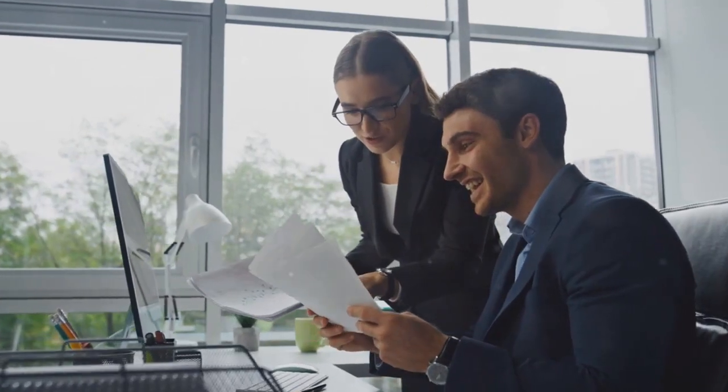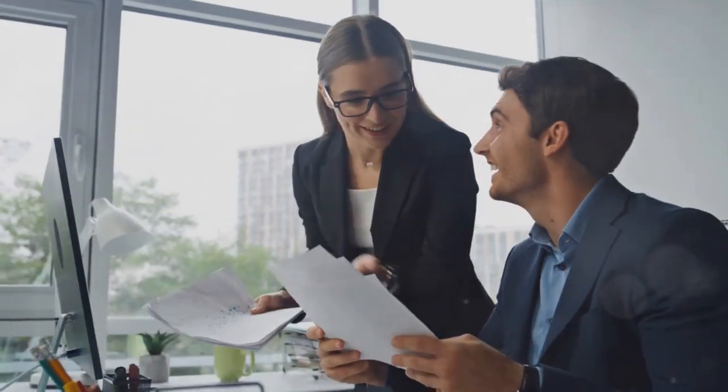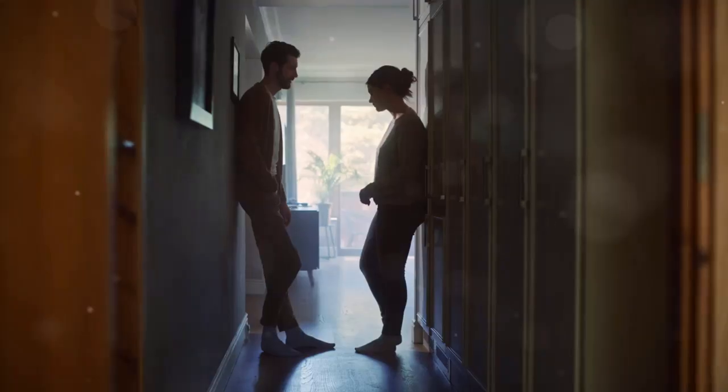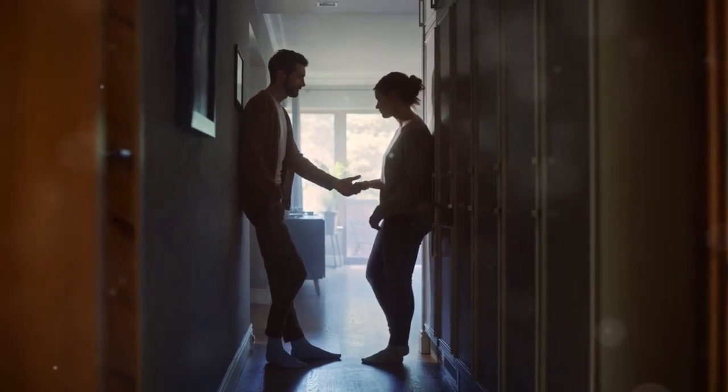3. Stay calm and respectful. Maintain composure. Approach the conversation calmly and respectfully. Avoid raising your voice or becoming defensive. This sets a positive tone and makes it more likely the other person will listen. Acknowledge their perspective even if you disagree. This demonstrates respect and fosters mutual understanding.